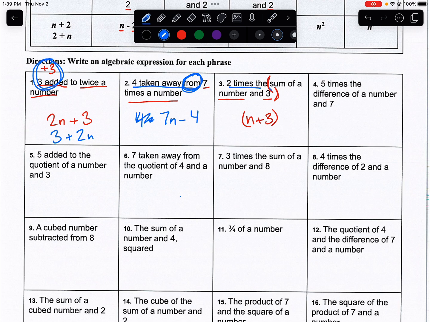Oh, that means we need to multiply it by 2. So 2 times the sum of a number and 3. You technically don't even need to put that multiplication symbol. You can put a dot, you can put the little x, or you can put nothing, and it still means the same thing. So 2 parentheses n plus 3.